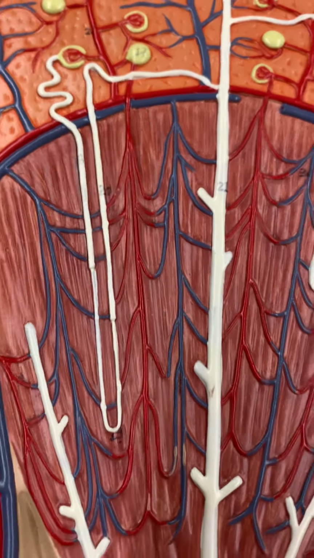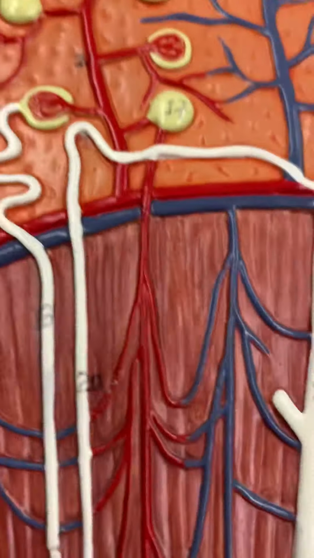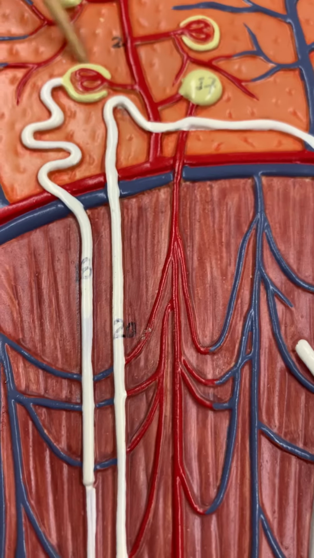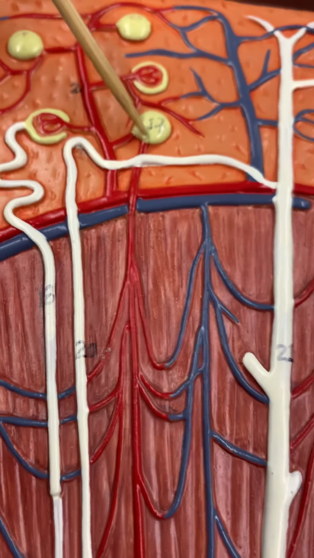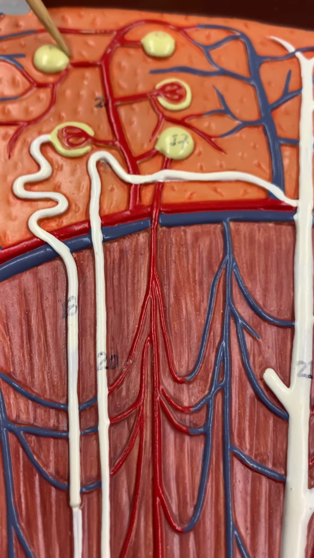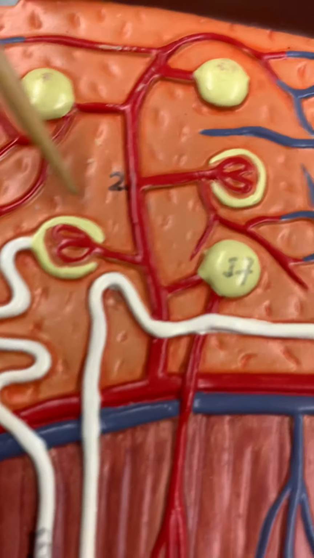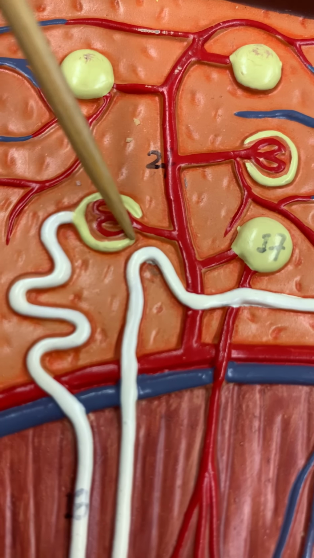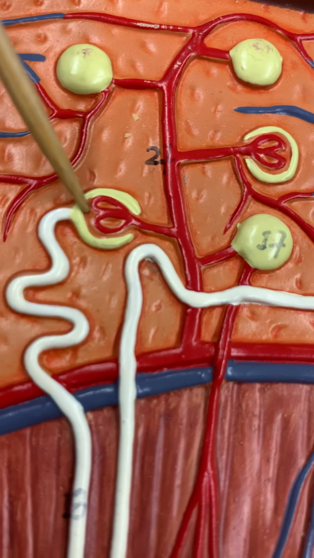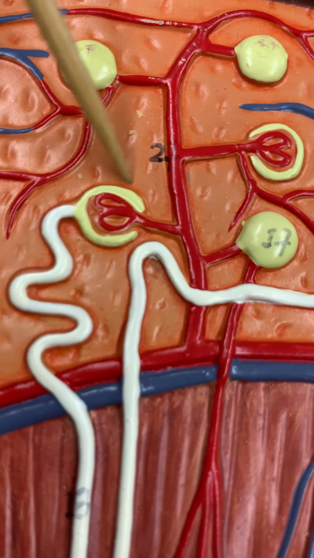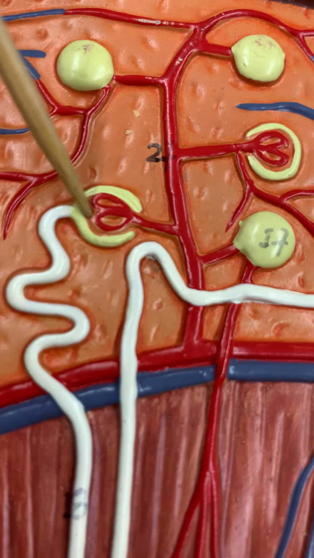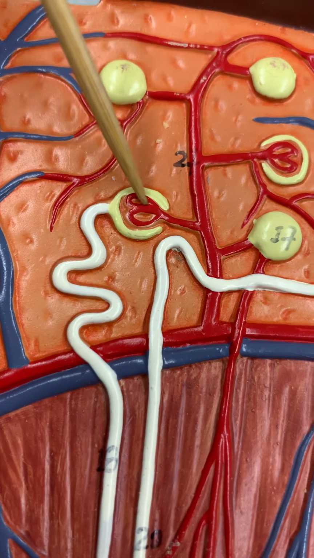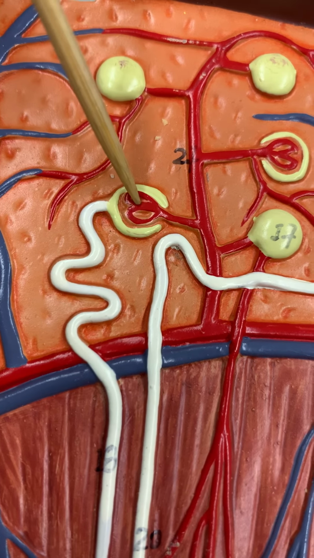Now, for the two parts of the nephron, I'm just going to use this juxtamedullary one right here. So we have the renal corpuscle here, which is this structure here, here, and here. There's two parts to it. So we have the glomerular capsule, which can also be called the Bowman's capsule. And then inside of the Bowman's capsule, we have the glomerulus, which is just the network of blood capillaries inside.